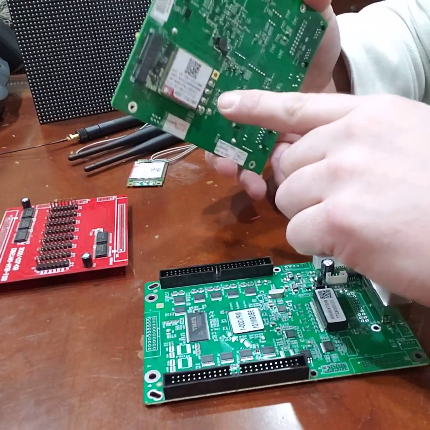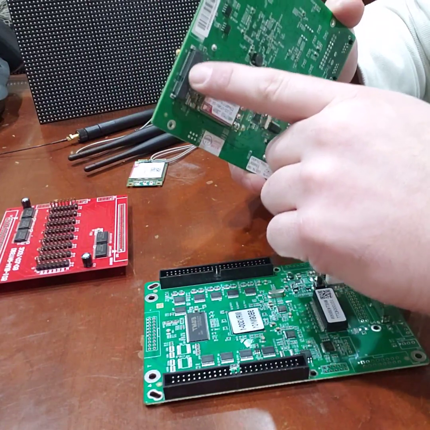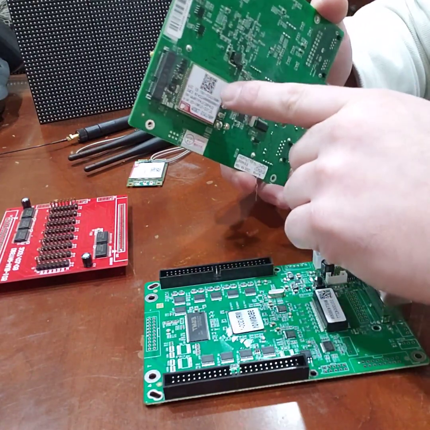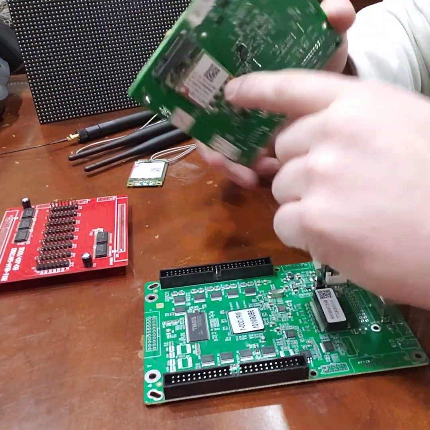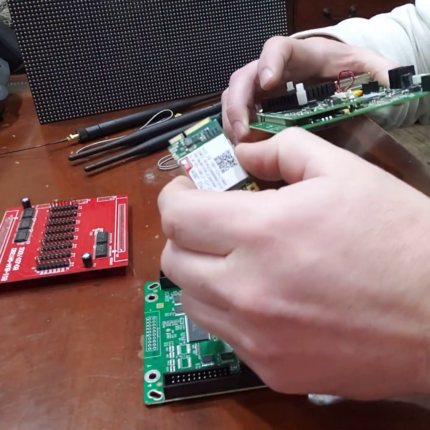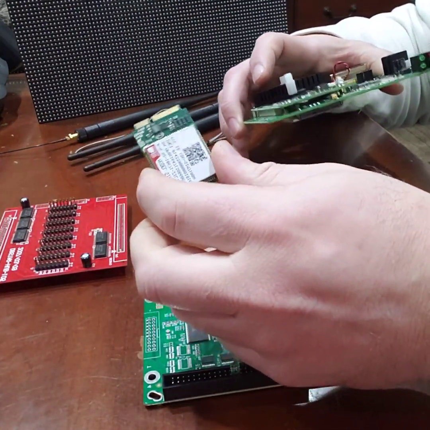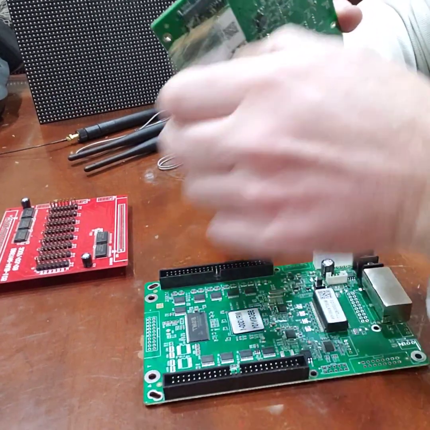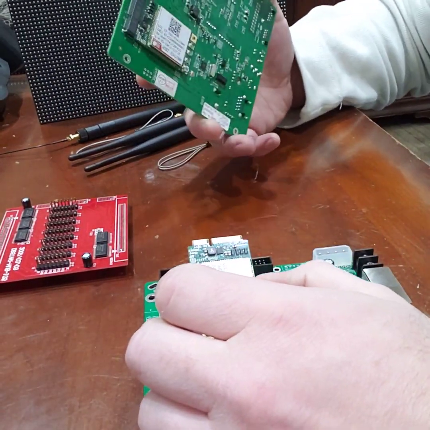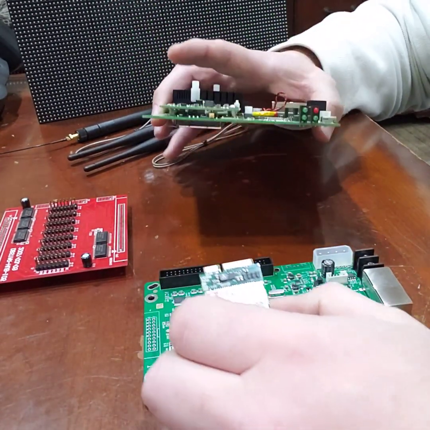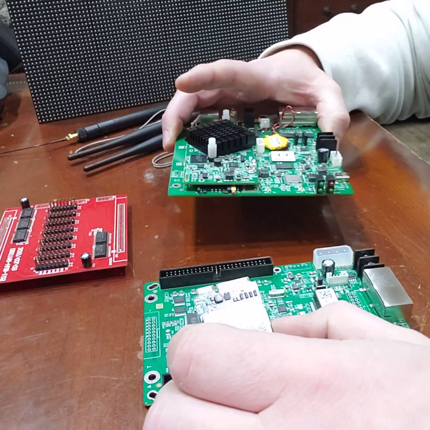It also has a 4G slot for cellular communication, and that's our 4G module on the back. This guy right here is a cellular 4G module that we apply, giving our controller access to cellular communication.